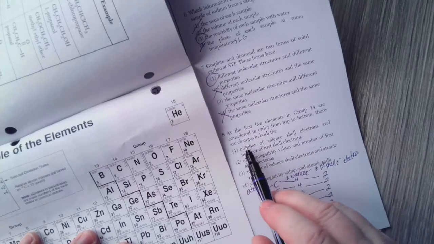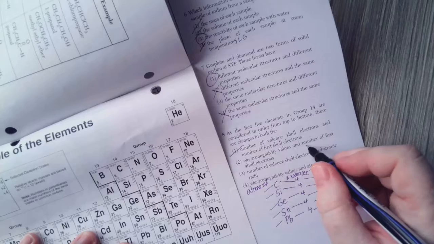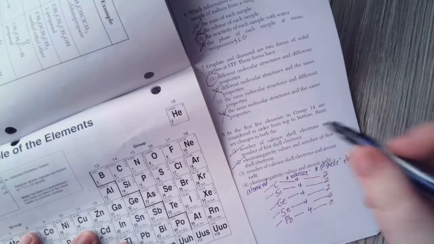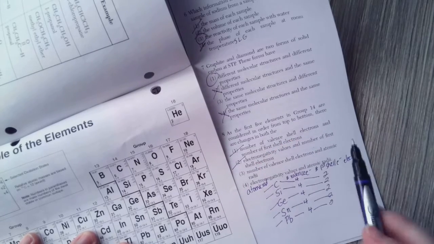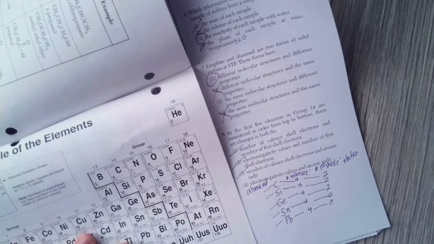So there are changes. Are there changes in the valence shell electrons? No. Are there changes in the number of first shell electrons? No. Are there changes in valence shell electrons? No. So in fact, I don't even need to look it up any further. Now I have my answer. So that was easy, right? You just had to start doing it by process of elimination.